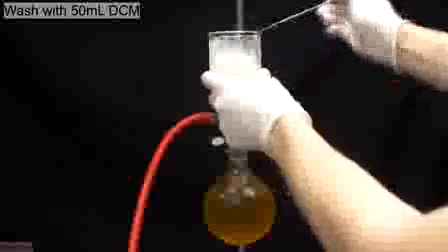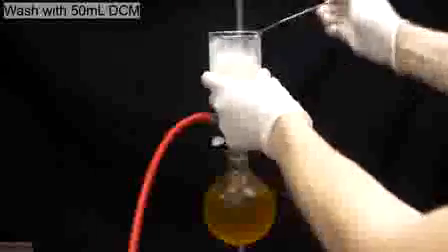I then go ahead and do one final washing with about 50 milliliters of dichloromethane. This final washing with dichloromethane helps to get rid of any dimethylamine that might have formed in the reaction. After this final washing, I keep the vacuum on for a few minutes just to try to get rid of as much of the solvent as possible. The methylamine hydrochloride is transferred to a piece of paper so that the dichloromethane can evaporate.